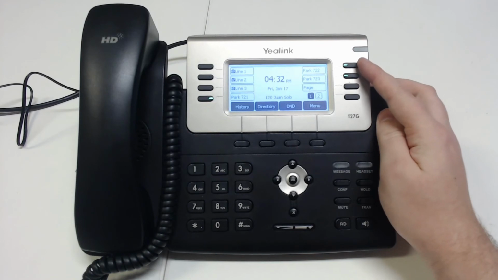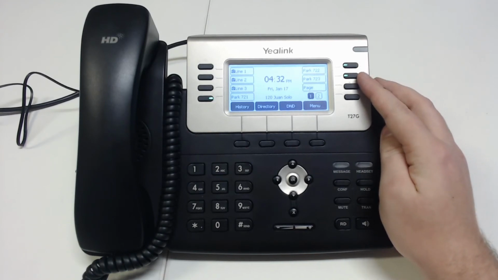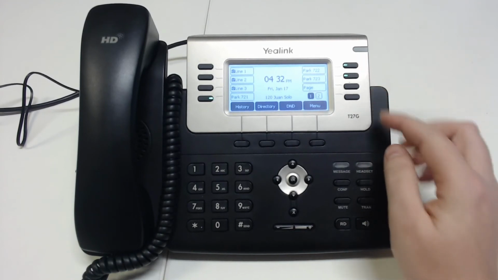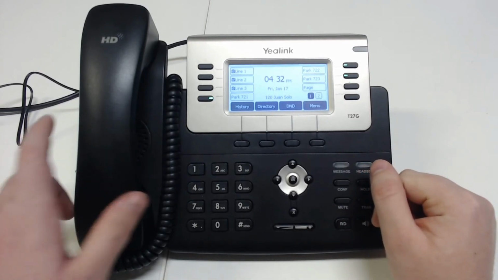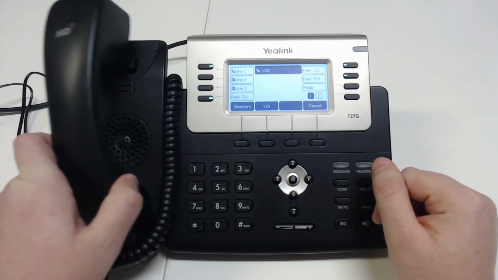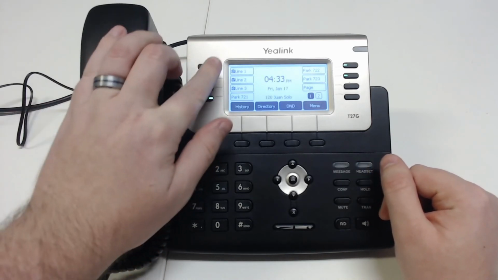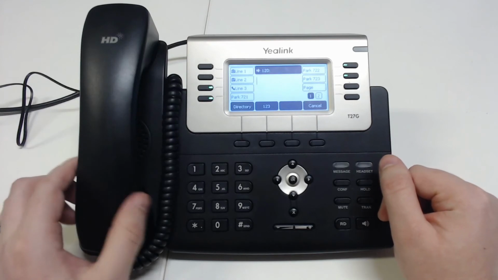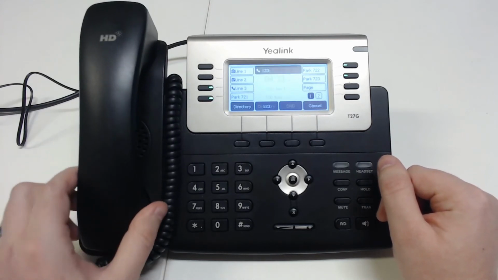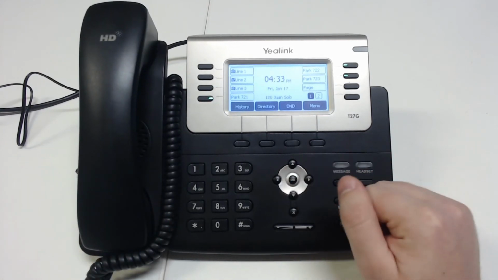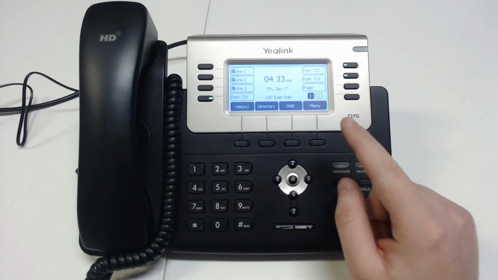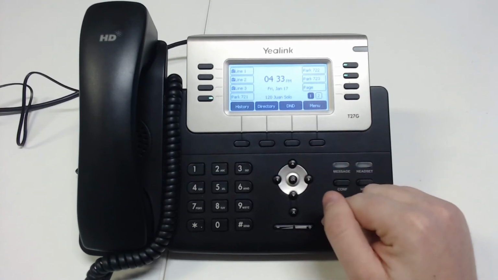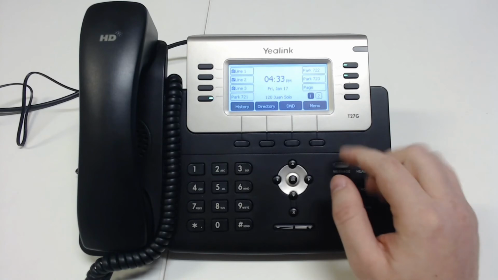Up here, you have some that will be lit up. These are called BLF lights, and they are lit up for various different reasons. When you are on a call, your line 1 lights up. If you select line 2 or line 3, it will light up. These parking buttons are a hold that goes over the whole system. I'll discuss more on that later. But currently, they are all green. If a call was parked on it, it would be red.